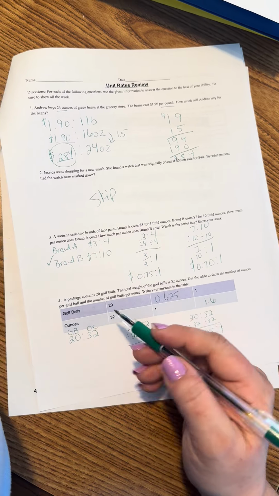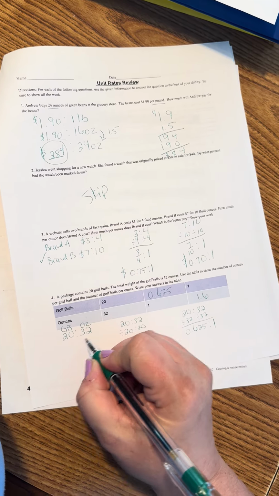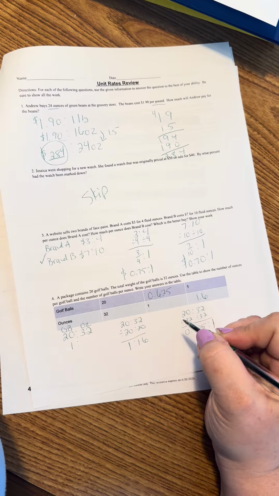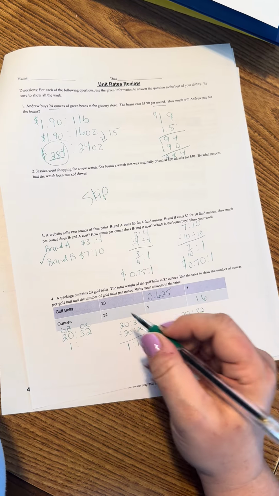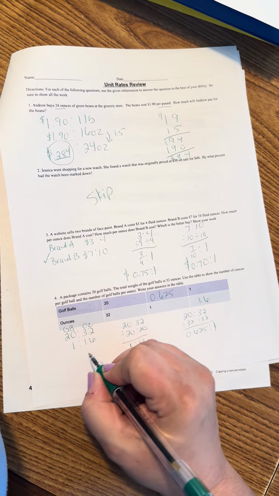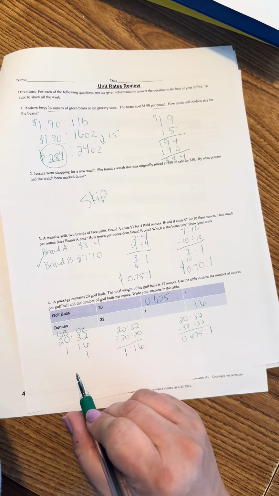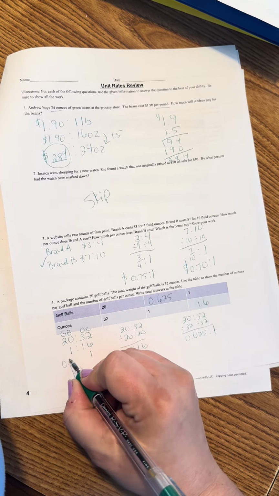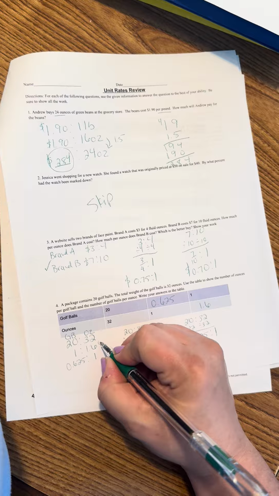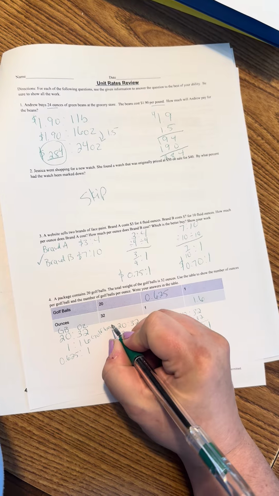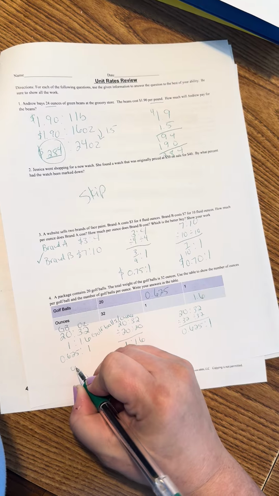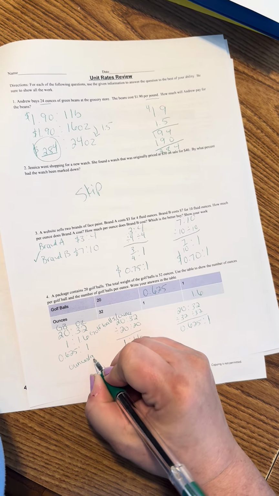Okay, so if I'm trying to find how many golf balls per ounce, I divide both of them by 20. So that's where the 1.6 comes in. And if I'm trying to find the number of ounces per golf ball, so this is golf balls per ounce, and this is ounces per golf ball.